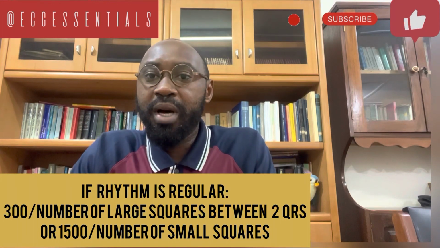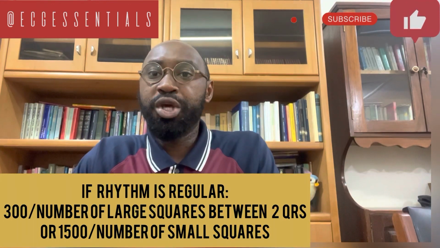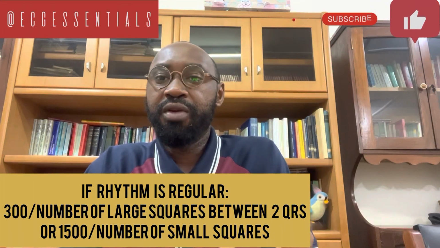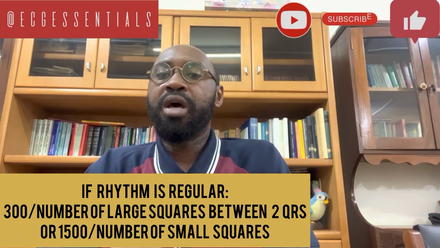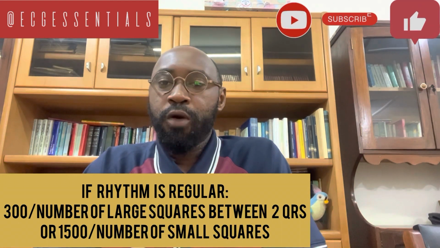Earlier, for those who have followed us, we discussed how to calculate the heart rate from the ECG. We mentioned that if the rhythm as we see it on the ECG is regular, then the easiest way to calculate the rate is dividing 300 by the number of large boxes between two QRS complexes.